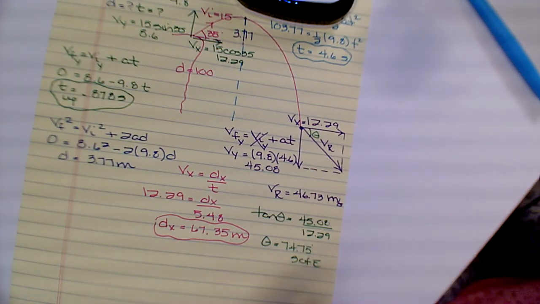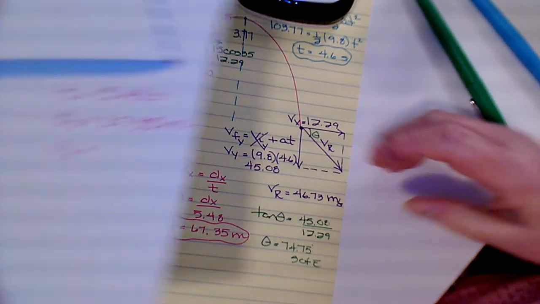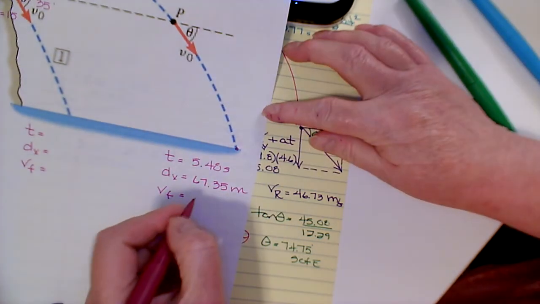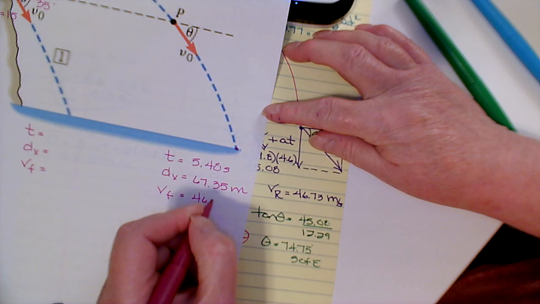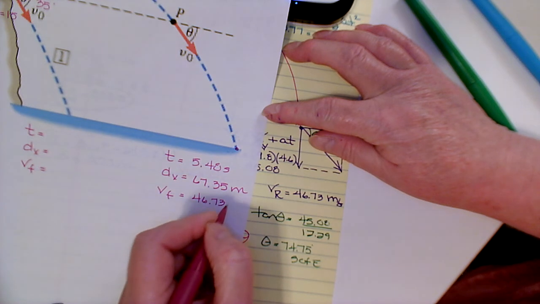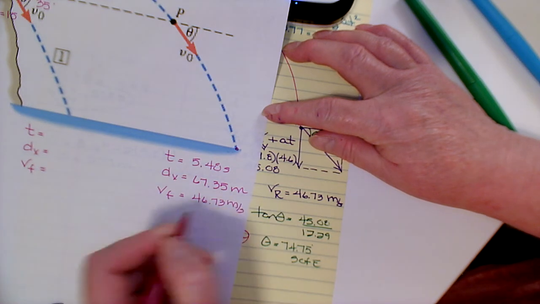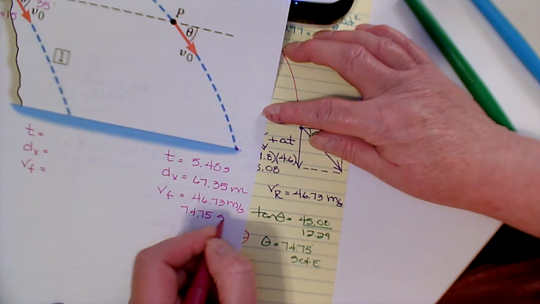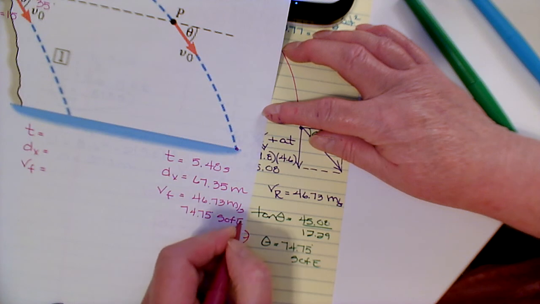All right, so we can copy that onto our board over here. And so this is 46.73 meters per second at a 74.75 degrees south of east.